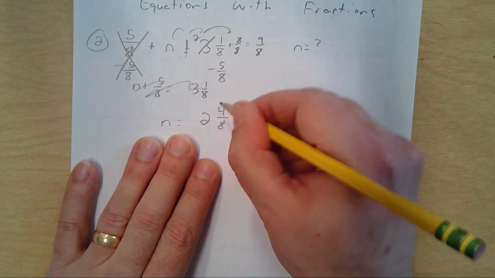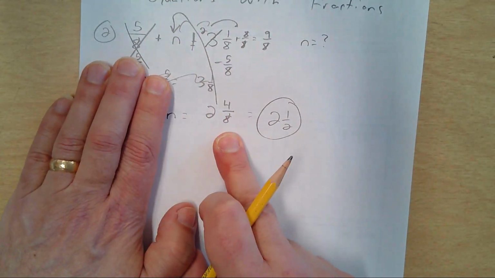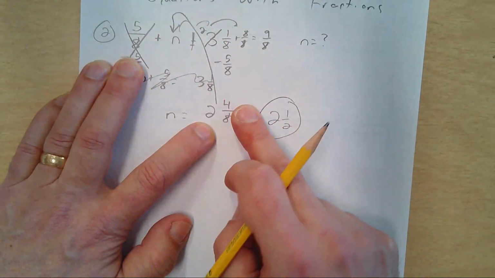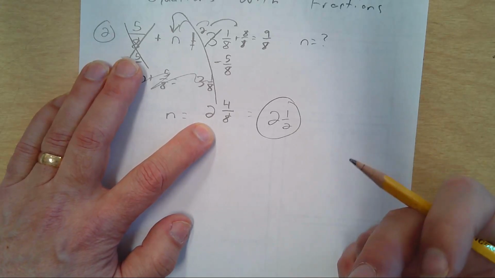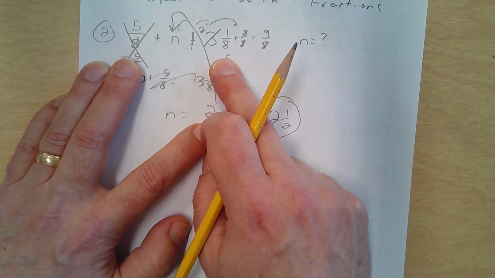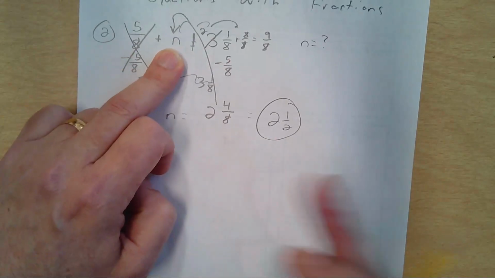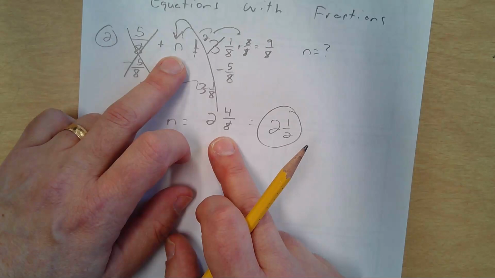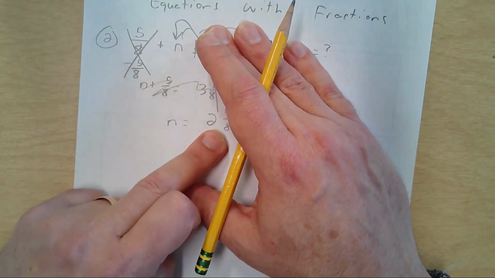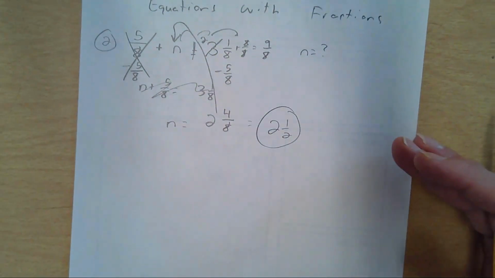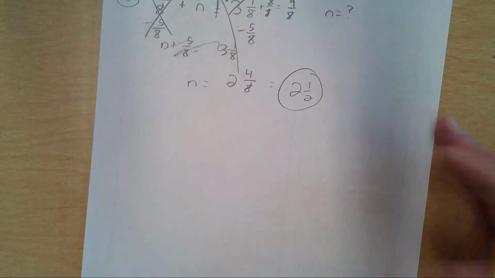And again, I can certainly test it real fast. If N is 2 4/8, plug it back in. 2 4/8 plus 5/8. 5 plus 4 is 9/8. 2 plus 0, I get 2 9/8. Simplify the 9/8: 1 1/8 plus the 2. There I am, right back to 3 1/8 where this whole thing started. So, if you're so inclined or need to or want to, you can check it. Plug your answer back in, run the equation. Does 5/8 plus 2 4/8 equal 3 1/8? Yes, it does. Answer's good. 2 1/2.